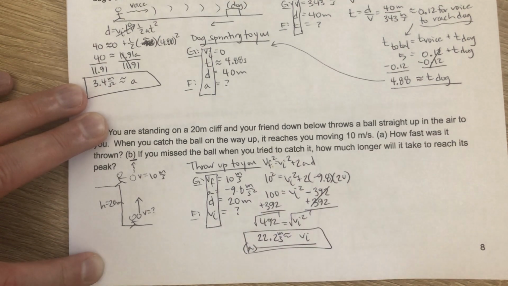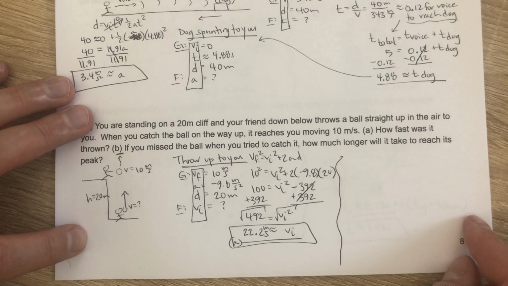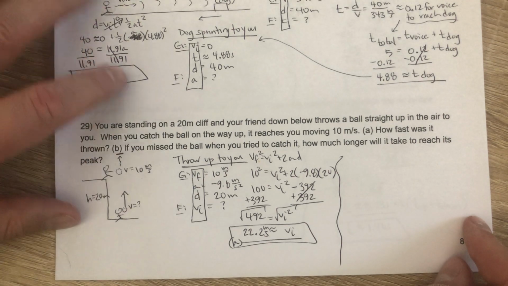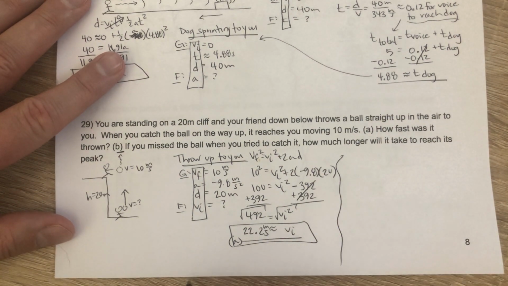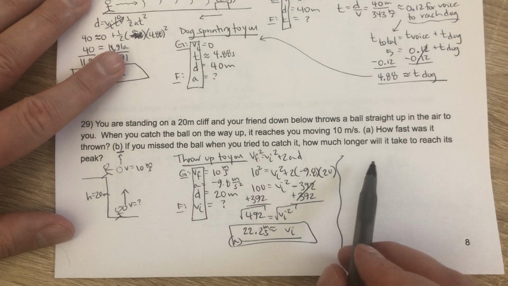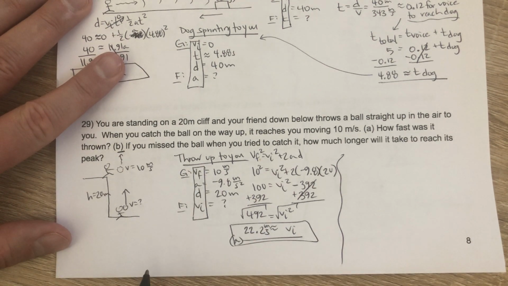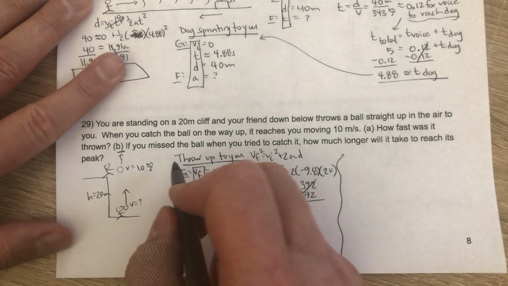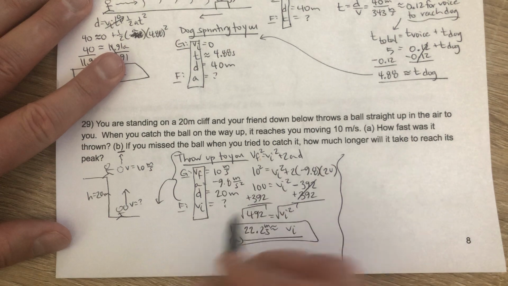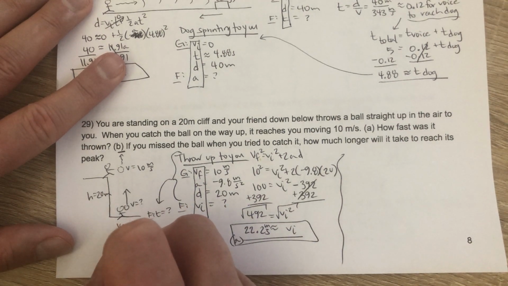So that's part A. Now, part B. If you missed the ball when you tried to catch it, how much longer will it take to reach its peak? So really what we've got to figure out here is how much time it takes to reach the peak, how much time it took to reach you, and then just subtract the two, because the question was how much longer will it take to reach the peak if you missed it on the way up. So from throw up to you, we're going to figure out how much time that is. We're going to work with the same information, but now we want to find time. So we can do VF equals VI plus AT.